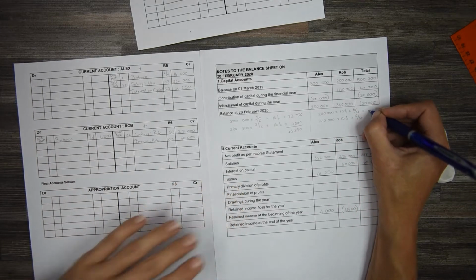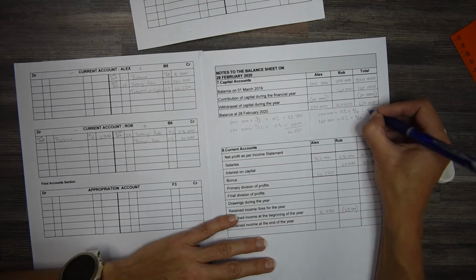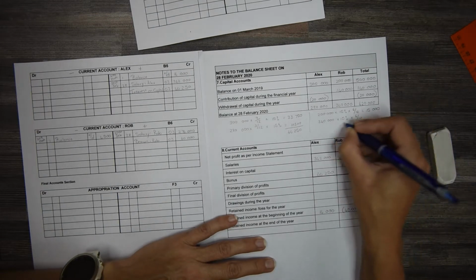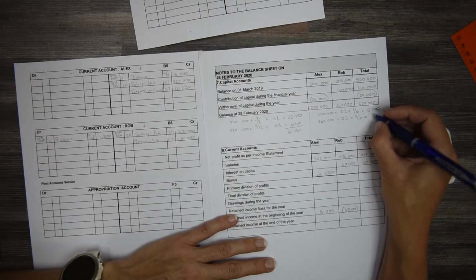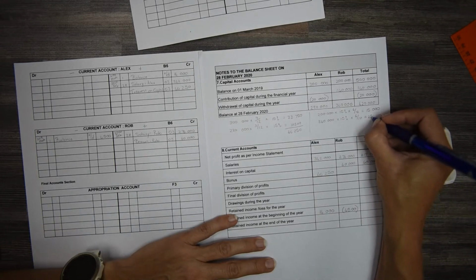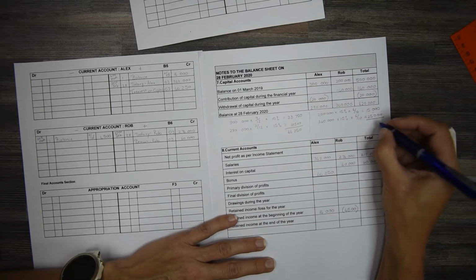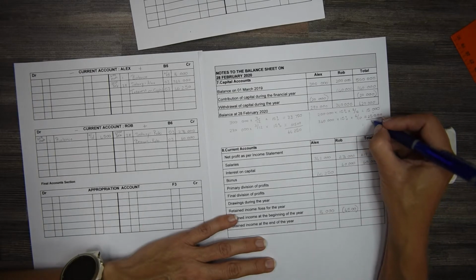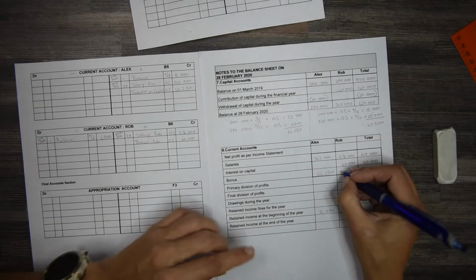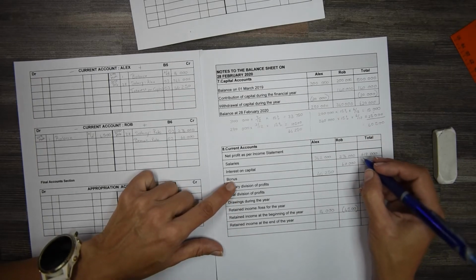If I do that calculation, it will give me 15,000. If I do this calculation, it will give me 25,500. Added together, it will give me a total of 40,500, which I then record as his interest.